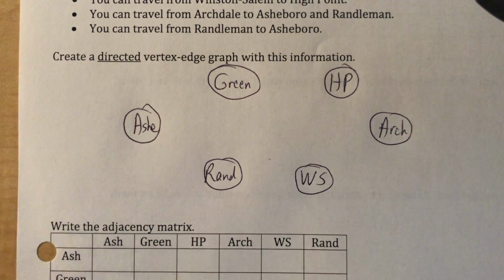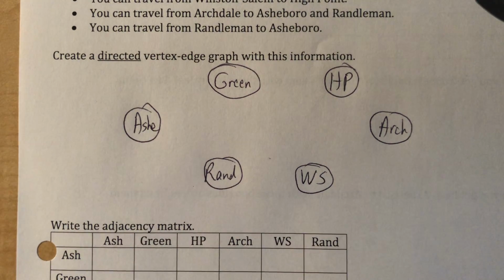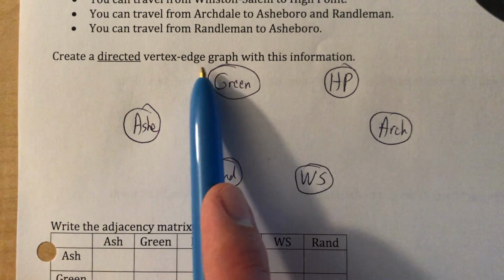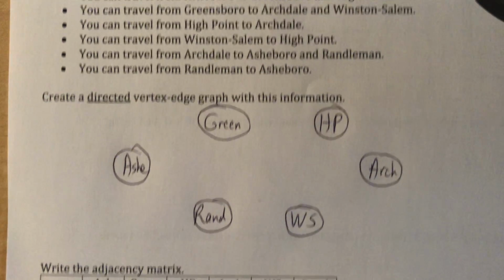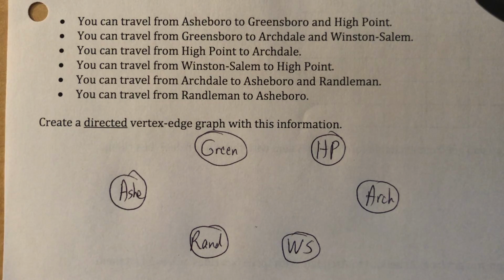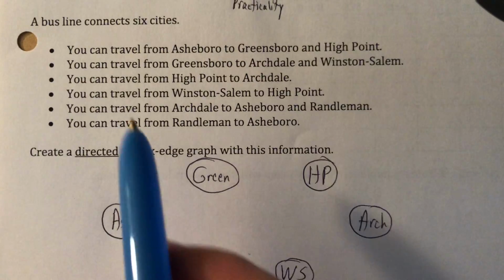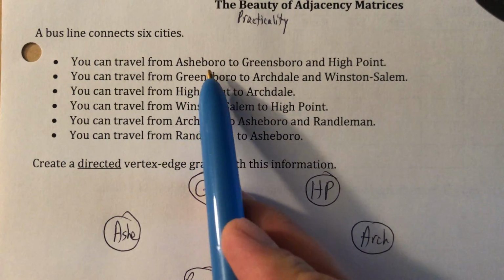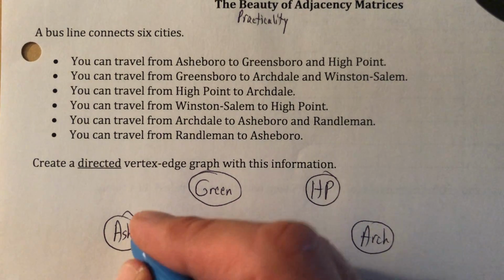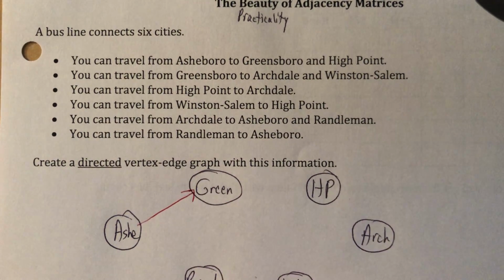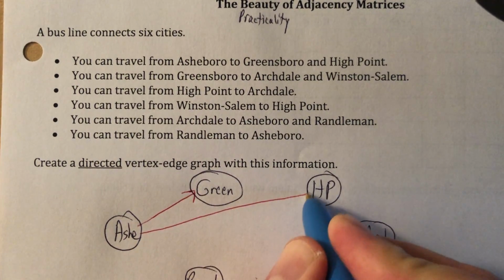Okay, we need to create a directed, it has arrows, a directed vertex edge graph with this information. So we read it again very carefully, and we're going to draw. So we switch colors, and here we go. You can travel on this bus line from Asheboro to Greensboro and to High Point. So from Asheboro to Greensboro, you can travel from Asheboro to High Point.